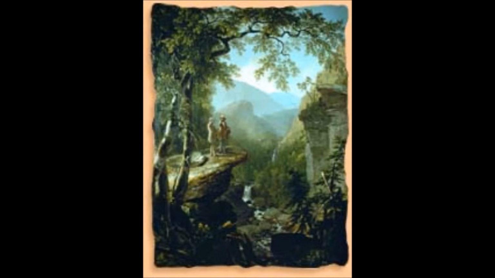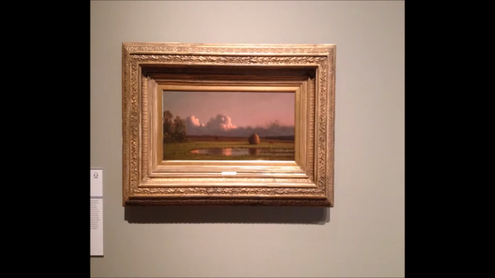The main difference between the two is that Durand's Kindred Spirits is much more intense than Heade's Haystacks. The effect of light used in Durand's Kindred Spirits is extremely dramatic compared to Heade's Haystacks. After looking at both paintings, the viewer would see Durand's Kindred Spirits as an adventure, while they would see Heade's Haystacks as a calm, serene day in New England. One painting causes the viewer to be excited, while the other causes the viewer to feel relaxed and calm.